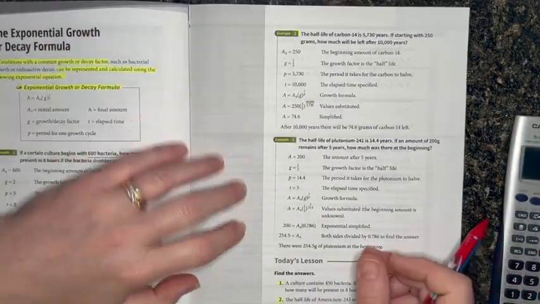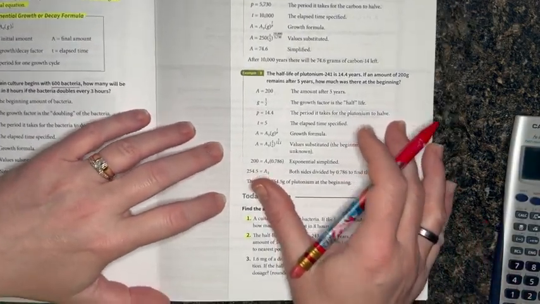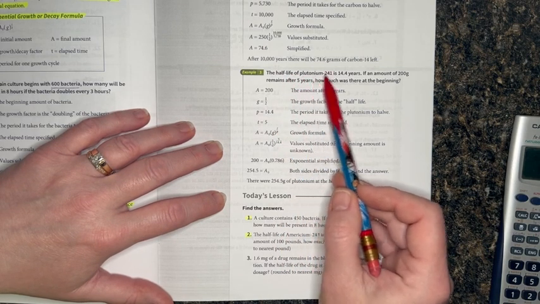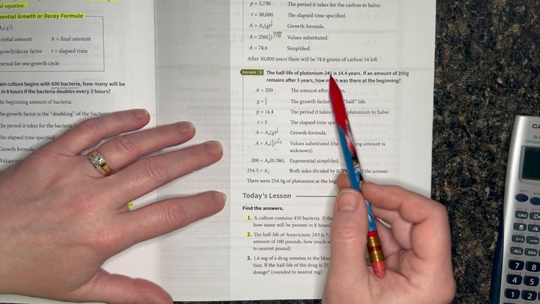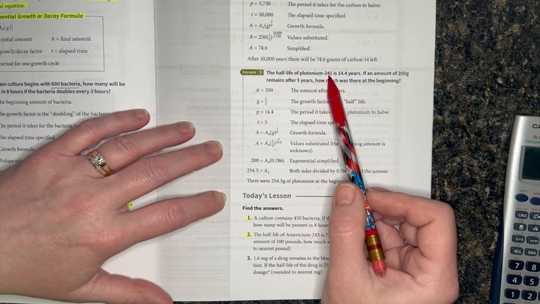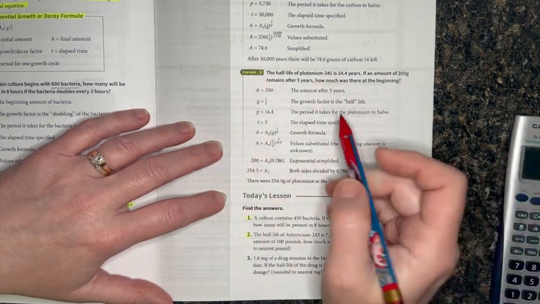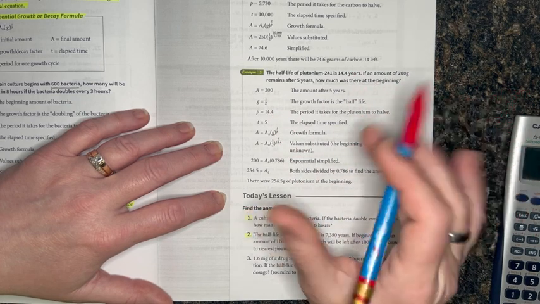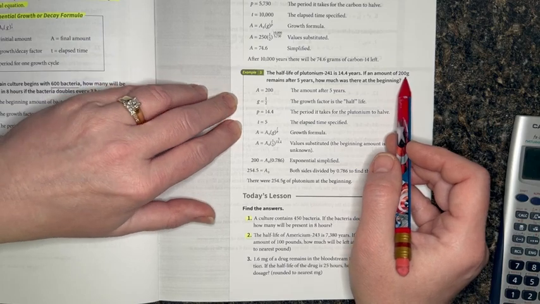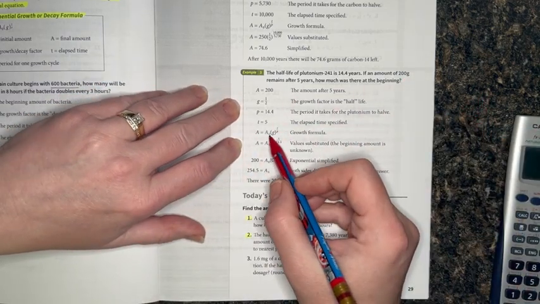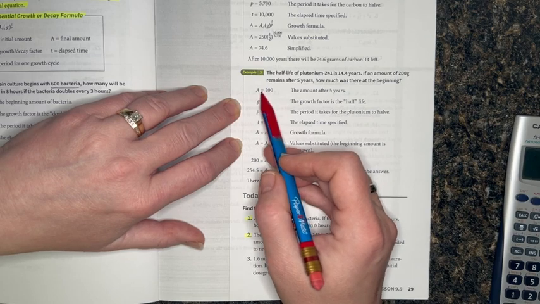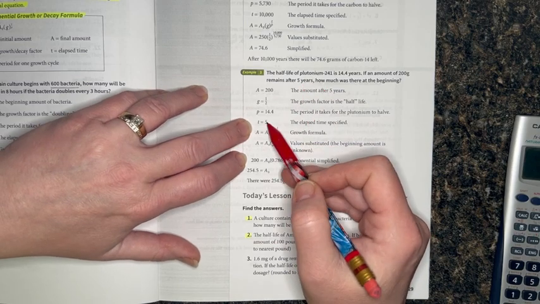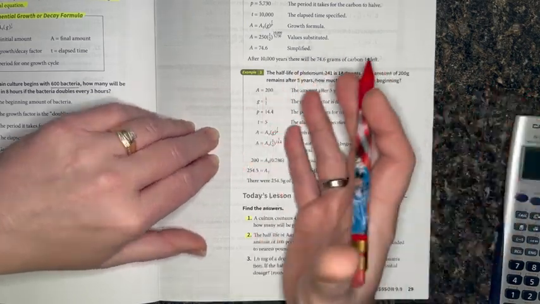Okay. Example 3. The half-life, all right, so we already know our growth or decay rate is 1/2, right? Of plutonium. None of that matters, what this actually is, plutonium 241, whatever. That part doesn't actually matter. But it's 14.4 years. That's our period, right? If an amount of 200 grams remains, so now we don't have our starting point, but we have our final amount. Our regular A is 200 grams. After 5 years, 5 years is our time that's passed, how much was there at the beginning? How much did we start with?